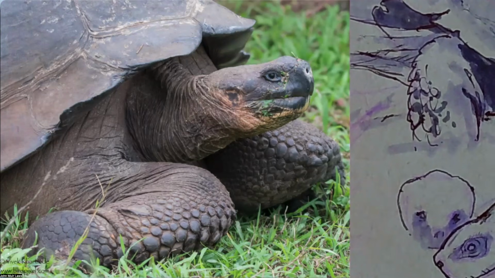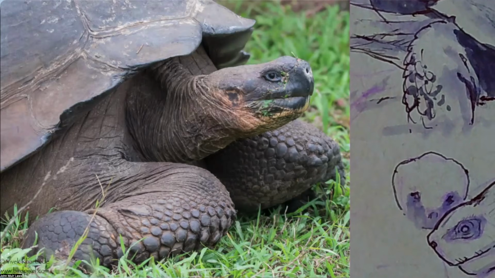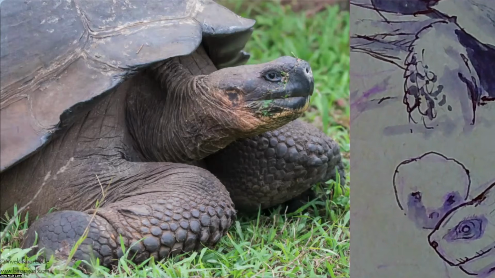And it's not just tortoise legs. In any sort of complex subject like this, where it's really easy for a drawing to turn into this crazy grid on there, what really stands out the most are those shadows.